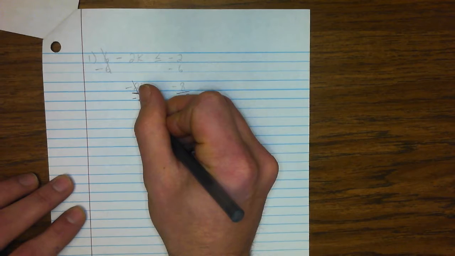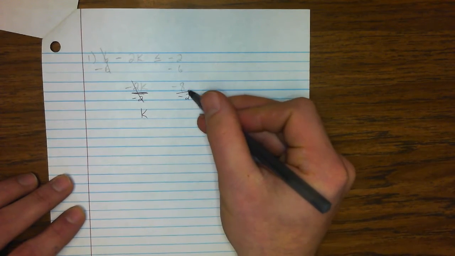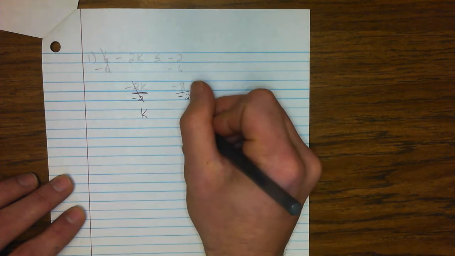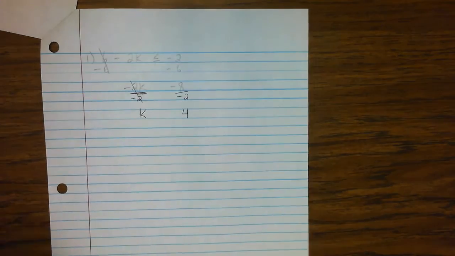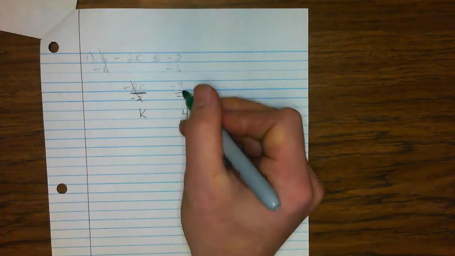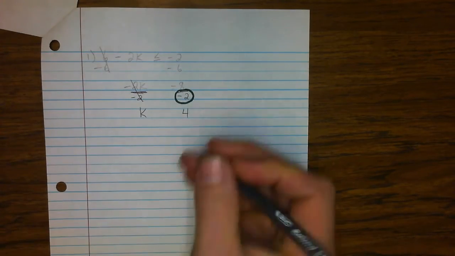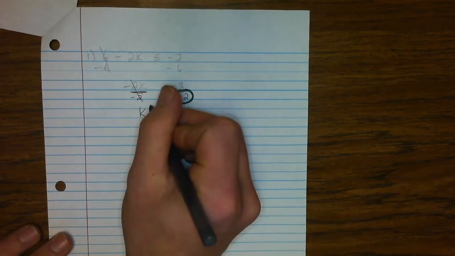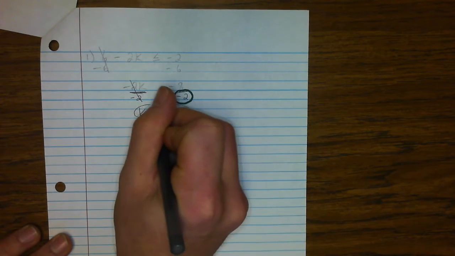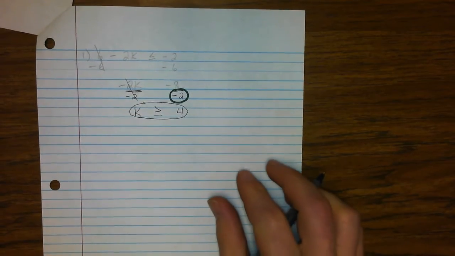When I do that, I get k by itself on the left side. And then on the right side, negative 8 divided by negative 2 is positive 4. However, since on this step here I divided by a negative, I have to use my inequalities rule of flipping the sign. So whenever you multiply or divide by a negative number, you must flip the inequality. So my answer is k is greater than or equal to 4.